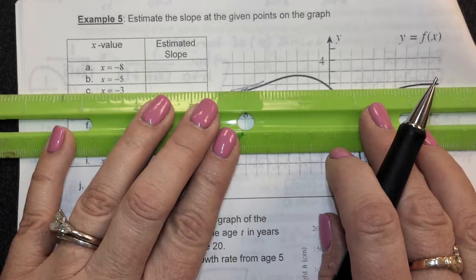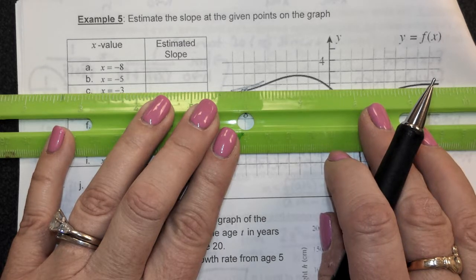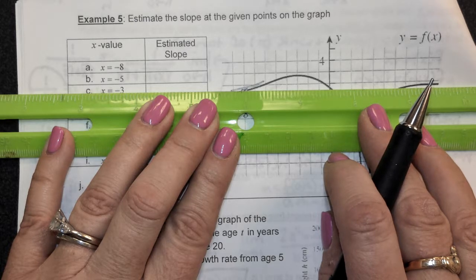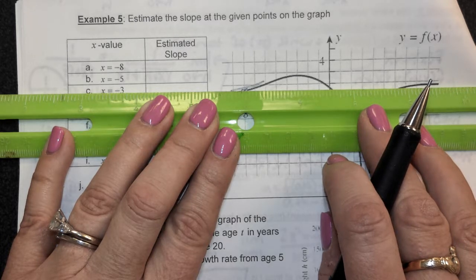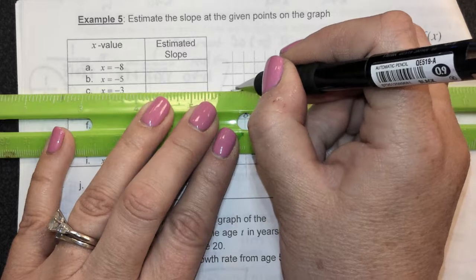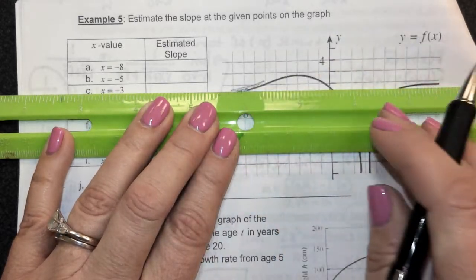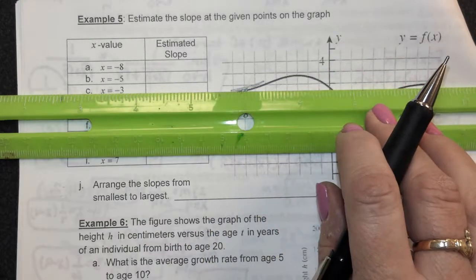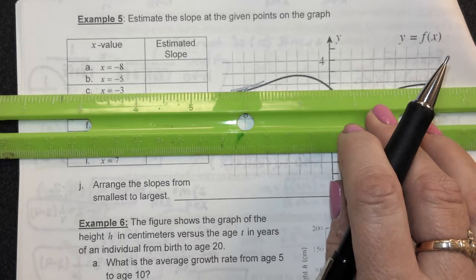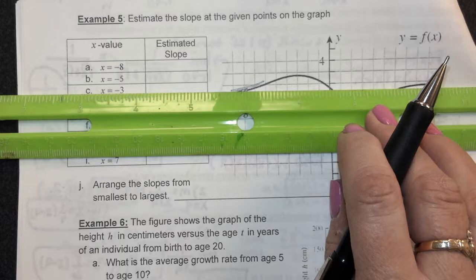So compare the line that you drew with the horizontal. Think about it in relationship to being a 45-degree angle. Is this tangent line close to being 45 degrees? So remember, you're comparing to 45 degrees because that's where your slope is equal to 1. So we want a reasonable estimation.